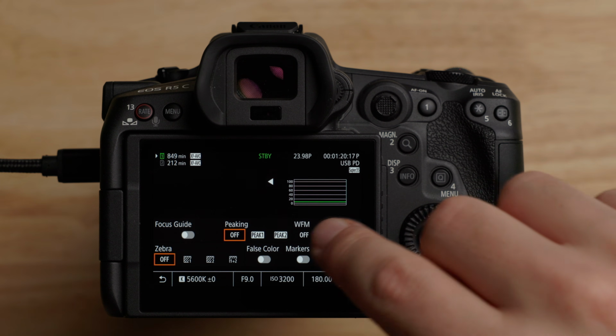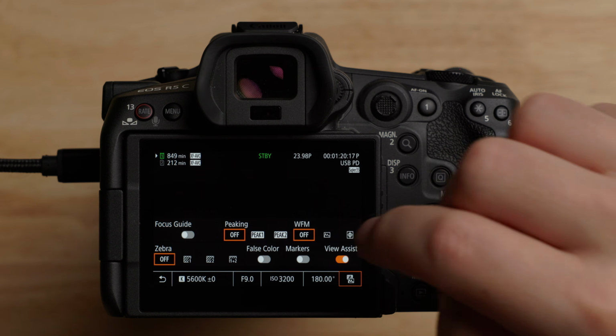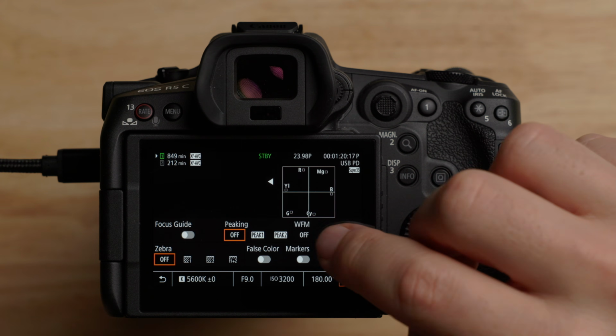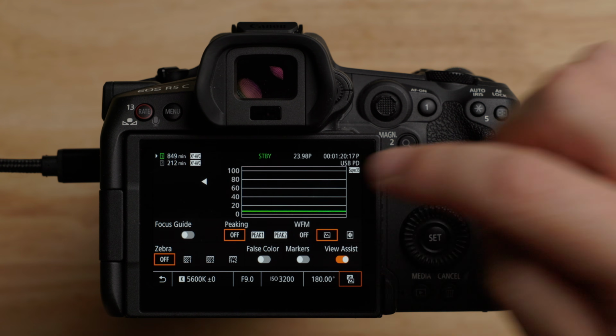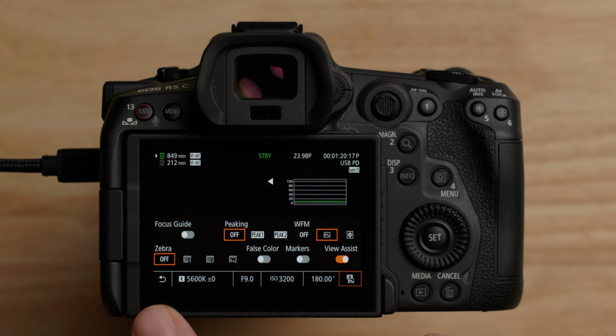You have waveform, so I can turn this off. You see the waveform goes away. I can also turn on the vector scope right here. Remember, if I hit the waveform, it'll make it big. For zebras, I can turn these on and off.